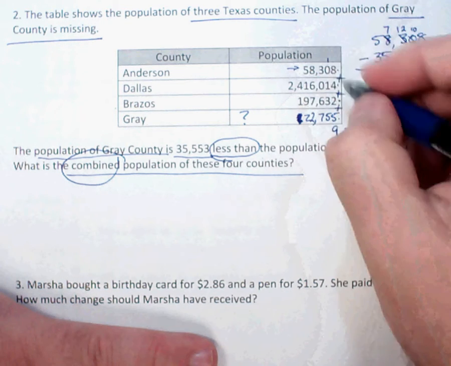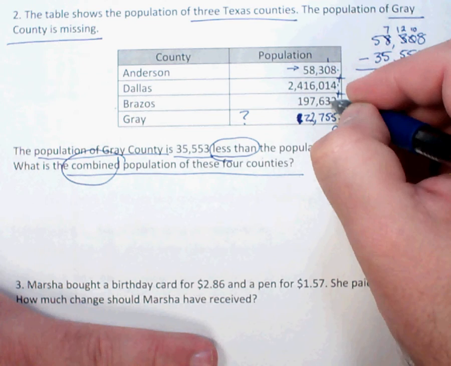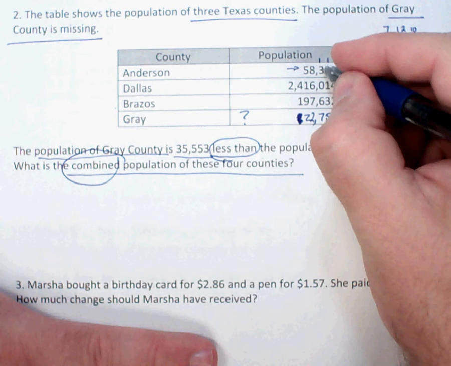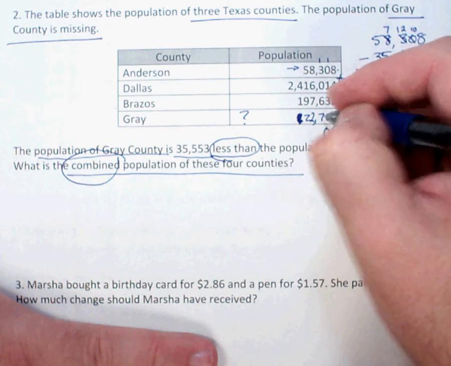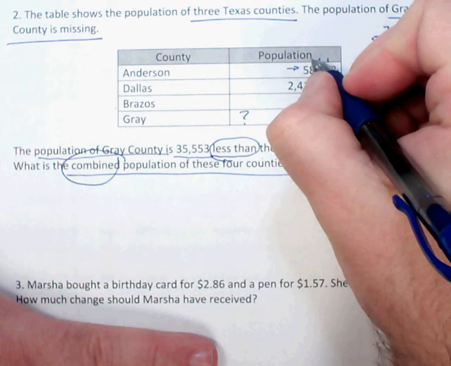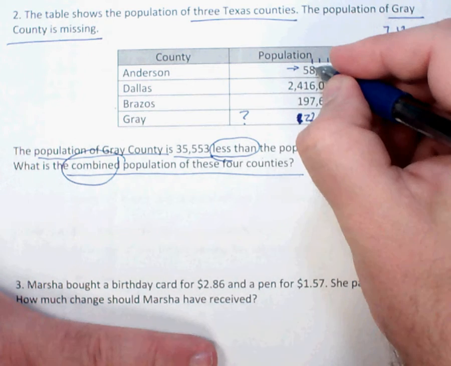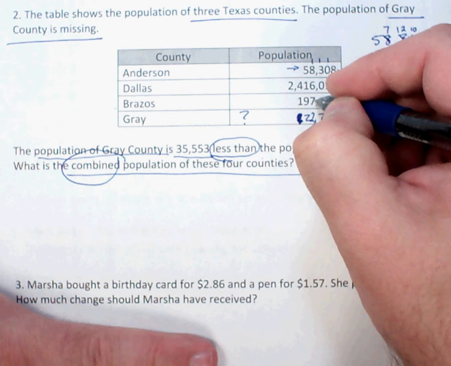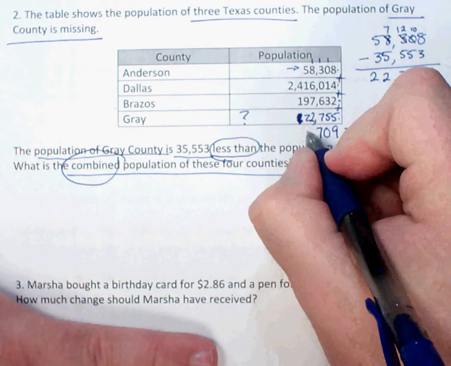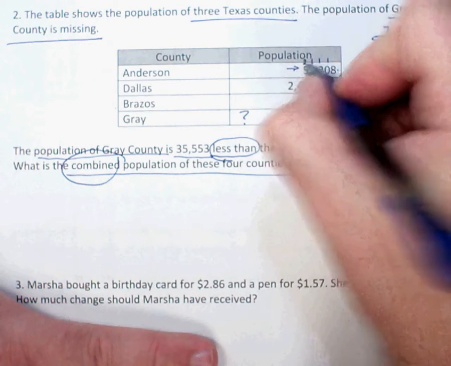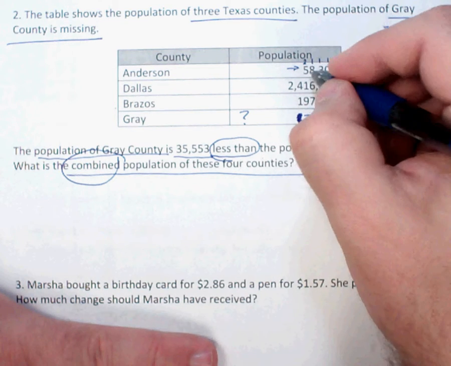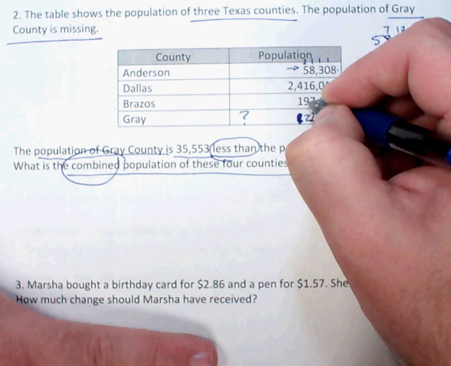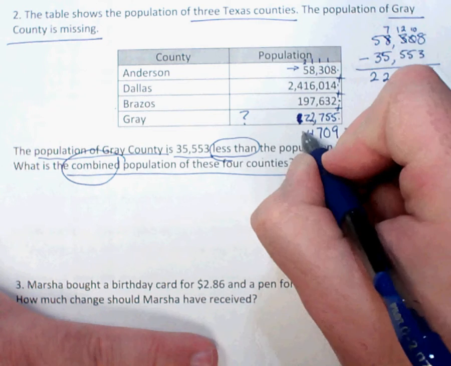Carry my 1. 1 plus 1 is 2, plus 3 is 5, plus 5 is 10. Carry my 1. 1 plus 3 is 4, plus 6 is 10, plus 7 is 17. Carry my 1. 1 plus 8 is 9, plus 6 is 15, plus 7 is 22, plus 2 is 24. Carry my 2. 2 plus 5 is 7, plus 1 is 8, plus 9 is 17, plus 2 is 19.